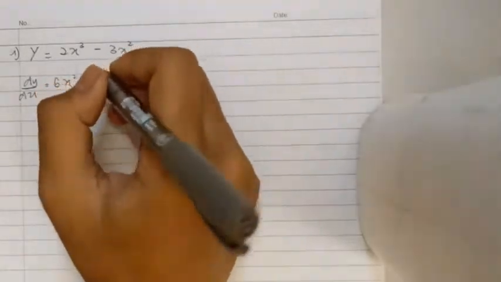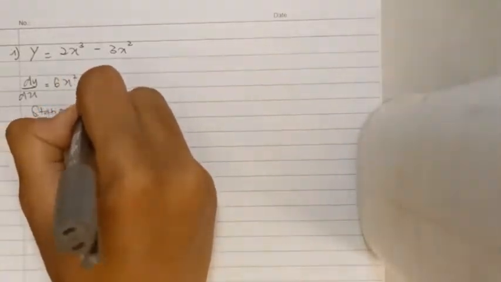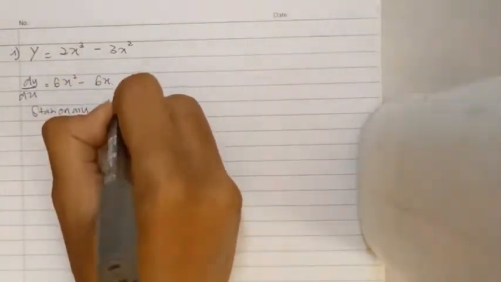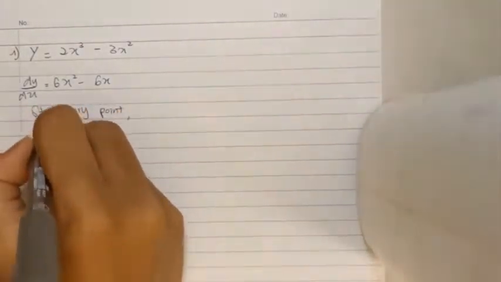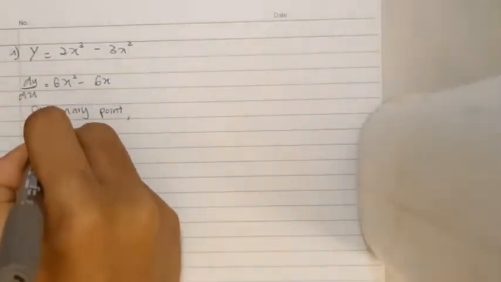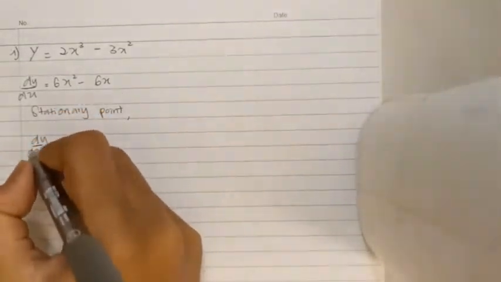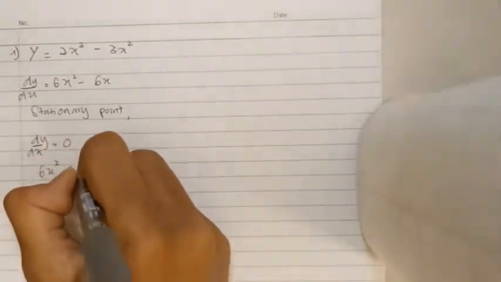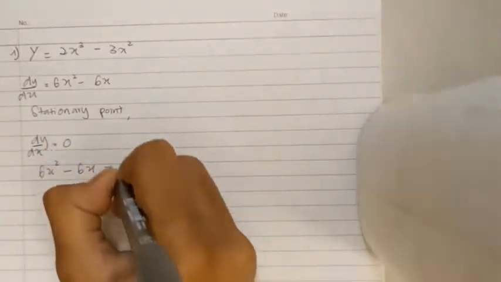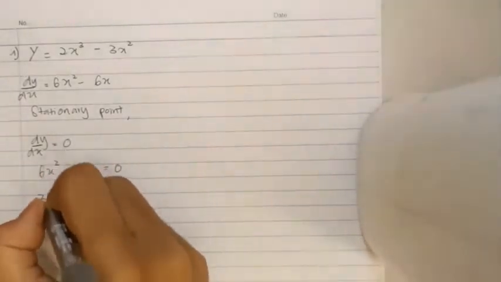After we differentiate it, we get 6x squared minus 6x. Then we need to find the stationary points. For the stationary points, after we differentiate, we set it equal to 0. Then we factorize it and find the values of x.